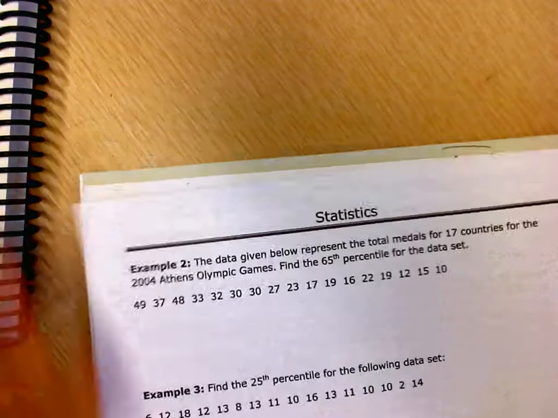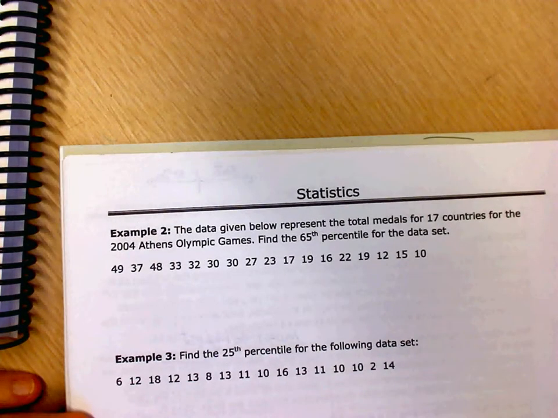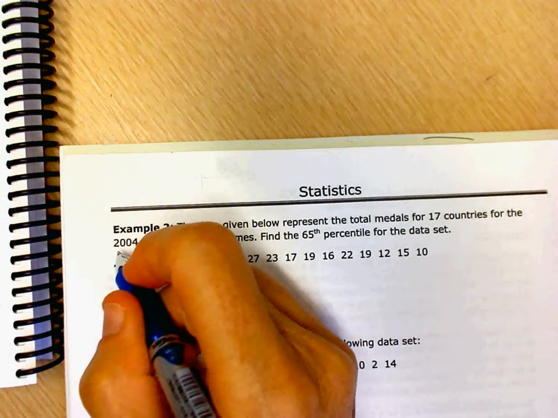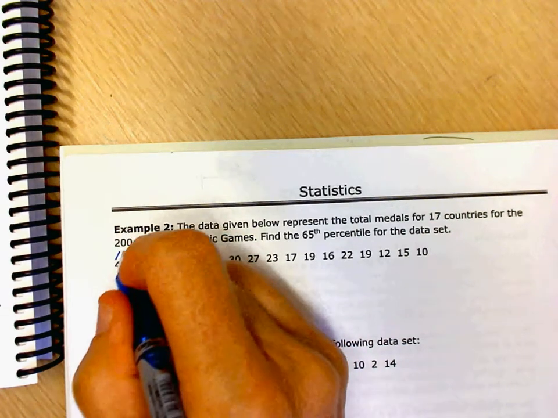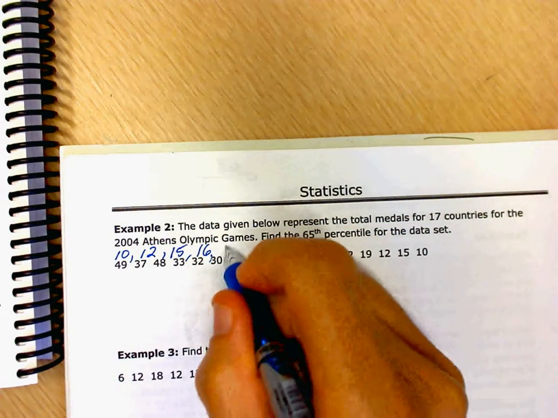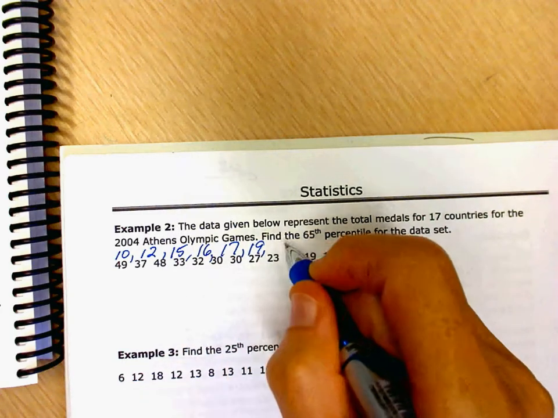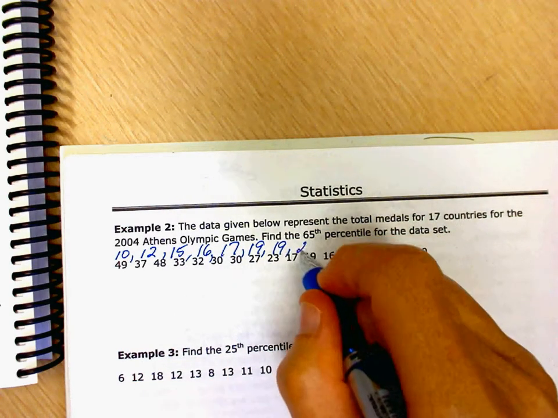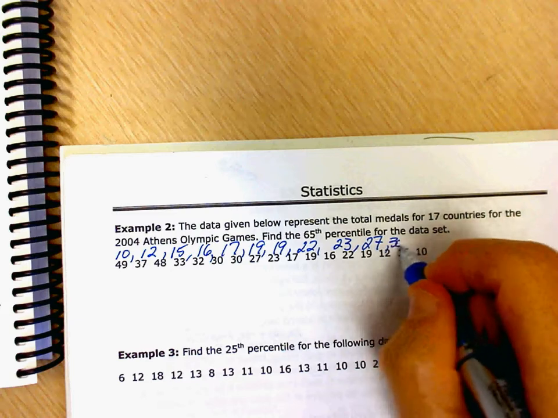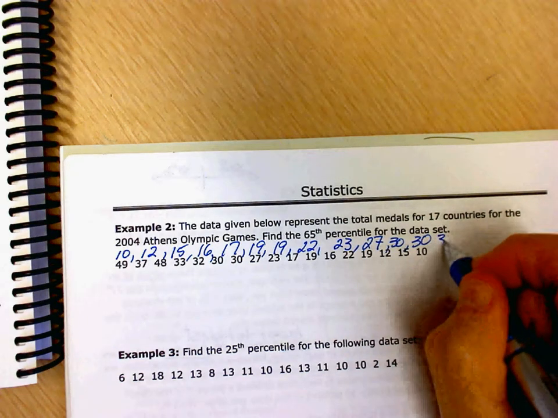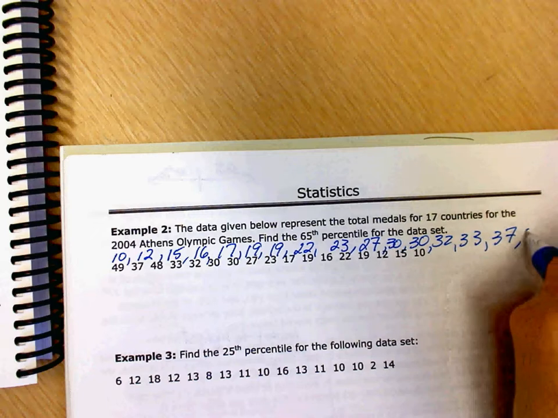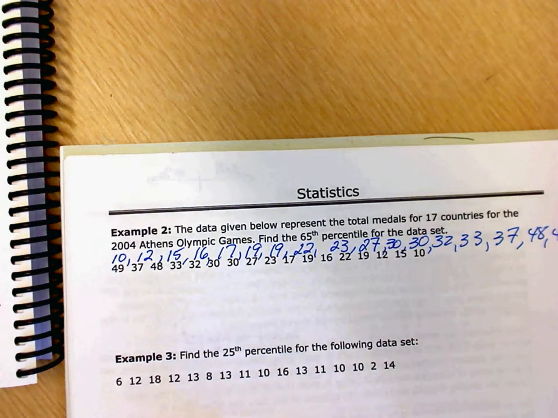Alright, so the first thing we have to do is put them in order. So I'll read and you write, so you don't have to keep looking up and down. 10, 12, 15, 16, 17, 19, 19, 22, 23, 27, 30, 30, 32, 33, 37, 48, 49.